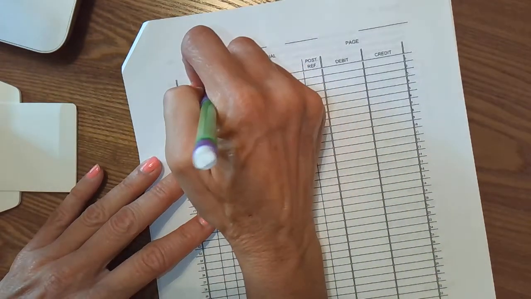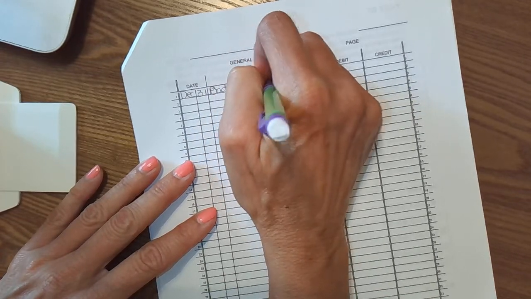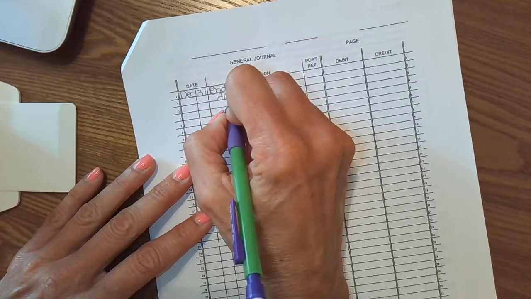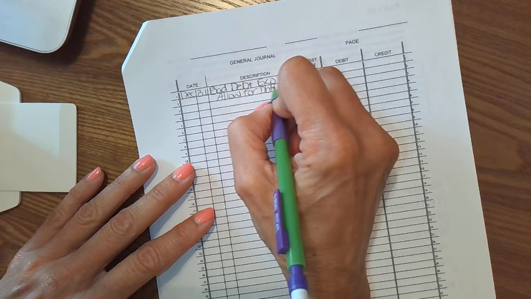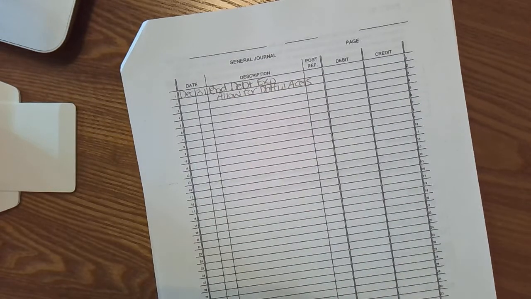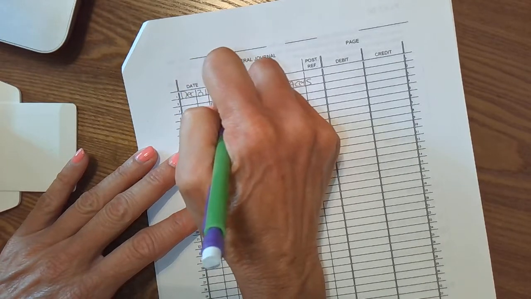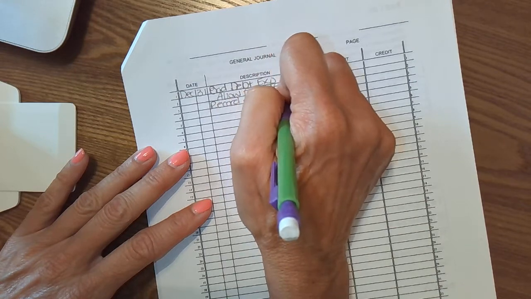Okay, so first we'll go ahead and put bad debt expense. And then the second account here, put ALLOW FOR DBTFUL ACCTS, allowance for doubtful accounts. If you want to go ahead and write all that out, that's fine, but you can abbreviate it like that. So allowance for doubtful accounts. Explanation, record estimated bad debt.